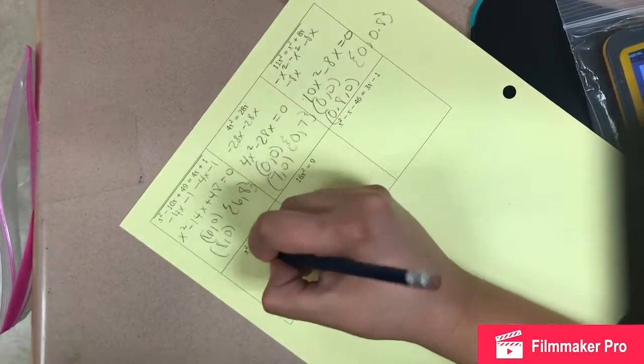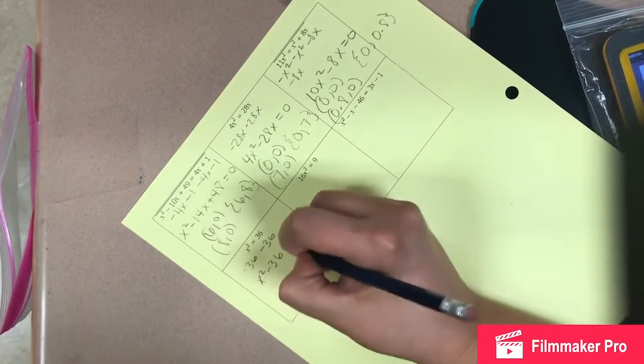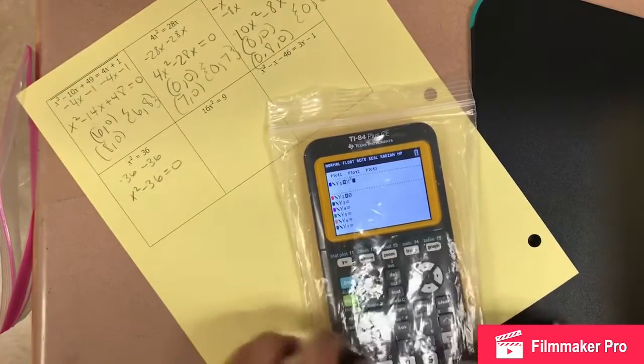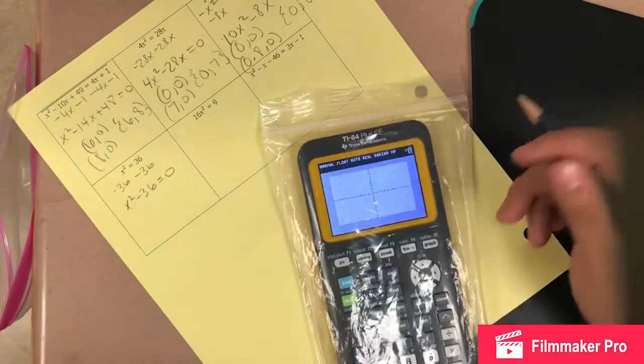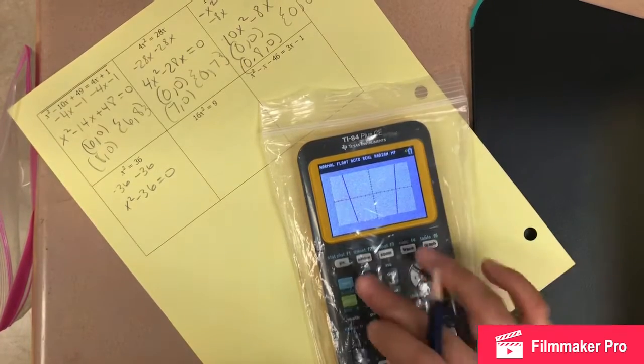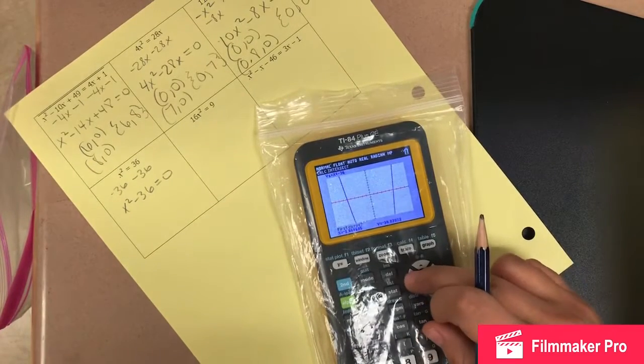A few more. This one we have to set equal to 0, so that means we're going to subtract 36. So x squared minus 36 equals 0. We're going to type that in. I can see both, so we're going to just go ahead and jump. Second trace 5, make sure we're close to the left side.